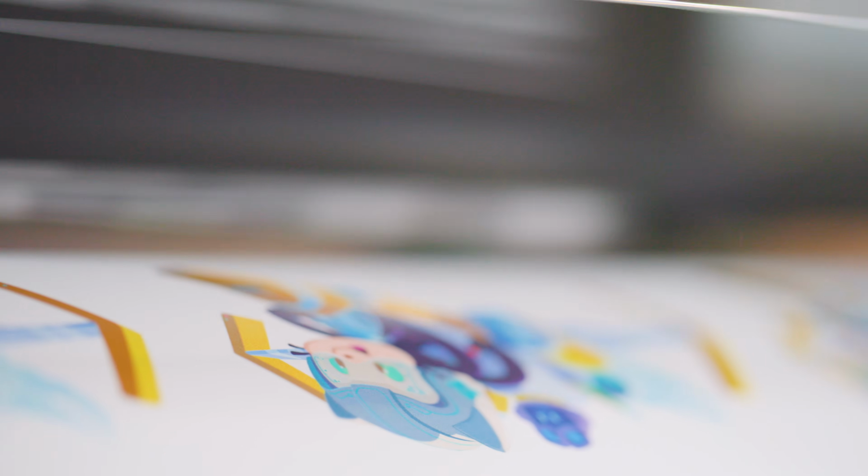Now, what happens next? So we get the art asset from Cameron, and now we send it to our trusted sticker printer, and it goes through a big sampling process in terms of us making sure that the quality is up to par.